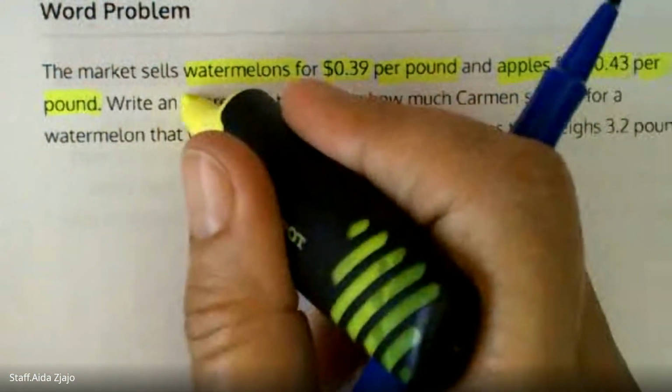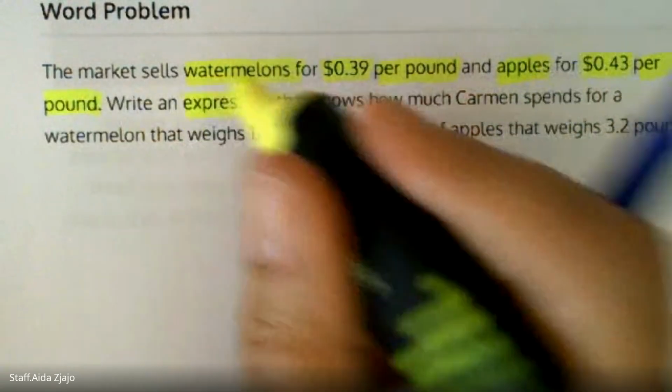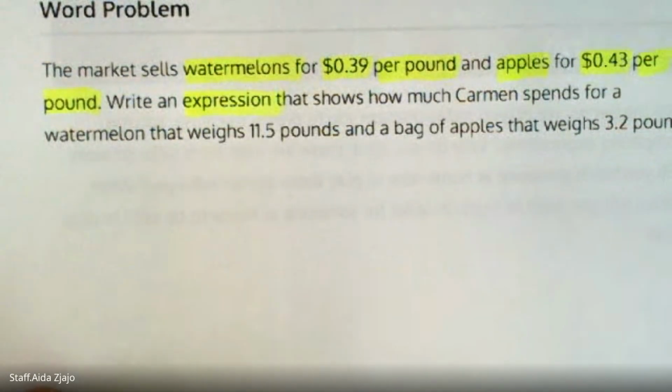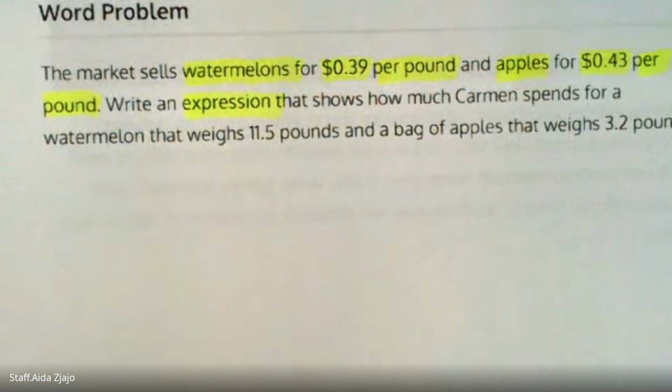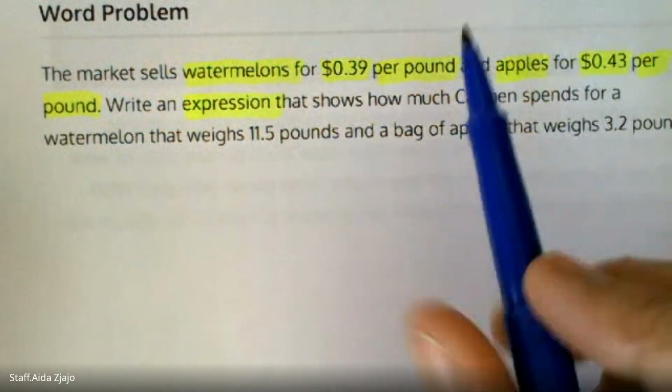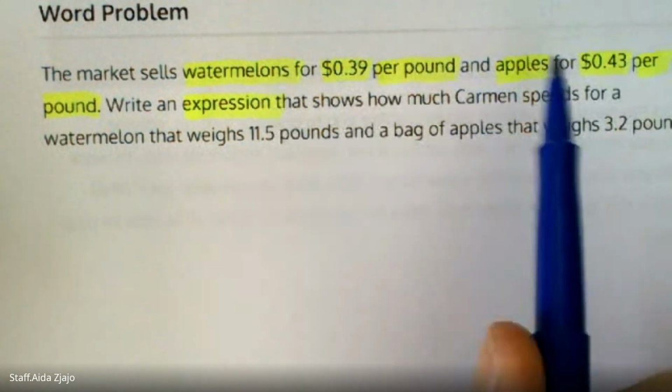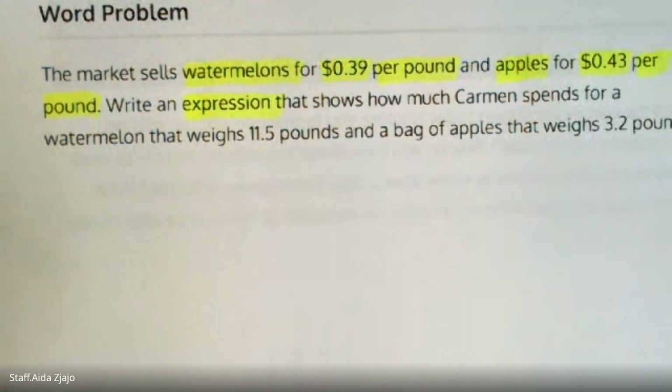Write an expression. It's an expression, there is no equation. We can use an expression to solve how much money we would need to spend for different amounts of watermelon or apples.